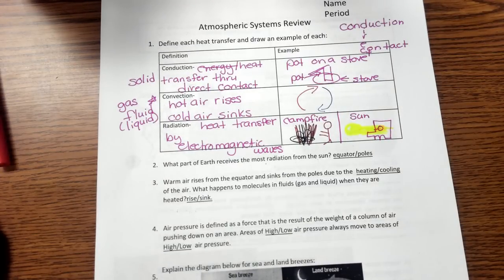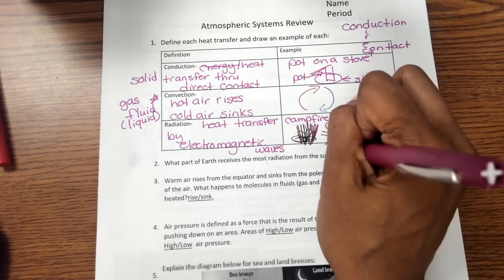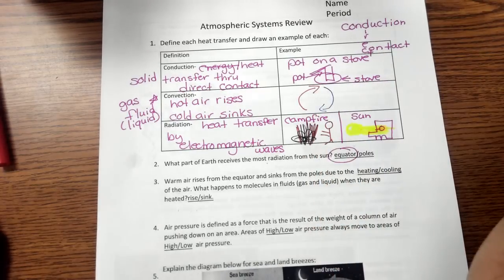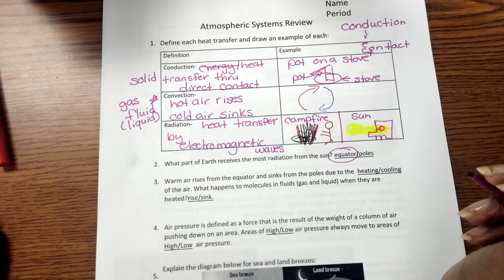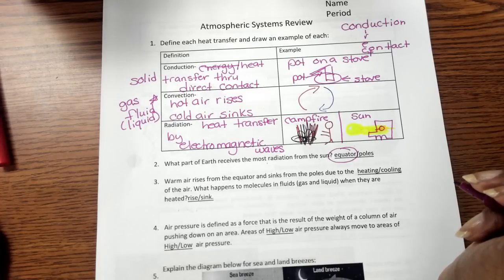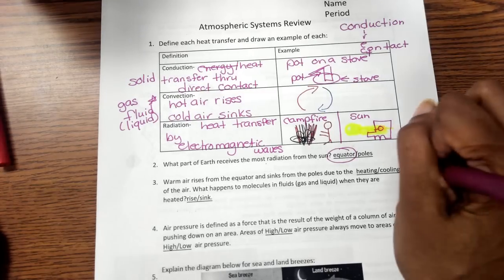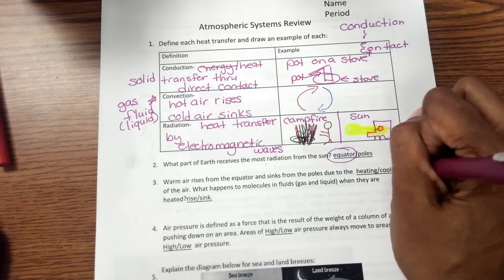Moving on. What part of Earth receives the most radiation from the sun? That is the equator. Warm air rises from the equator and sinks at the poles, and it's due to the heating and cooling of the air, and you can also add density.